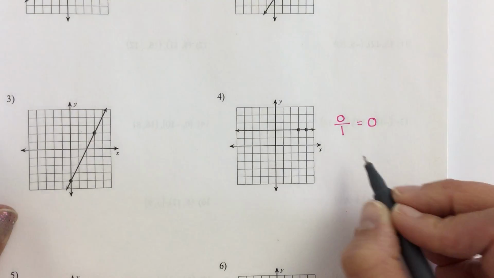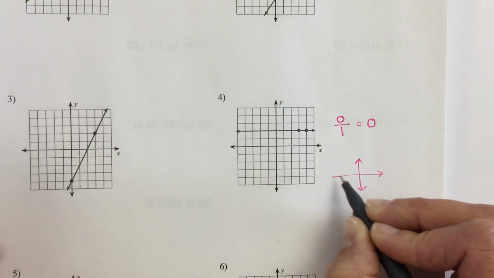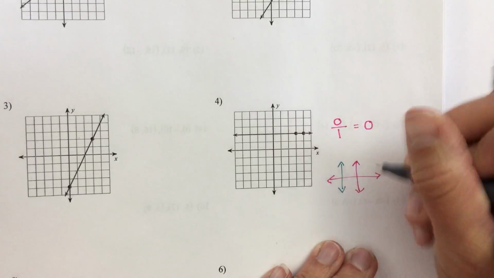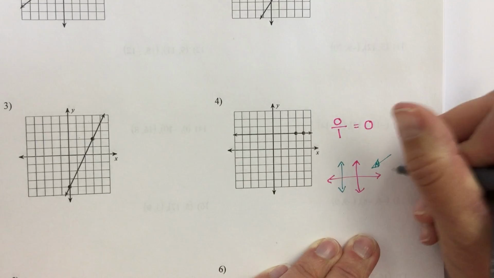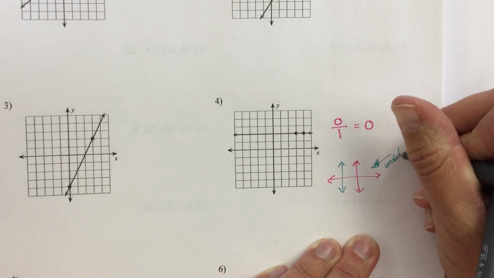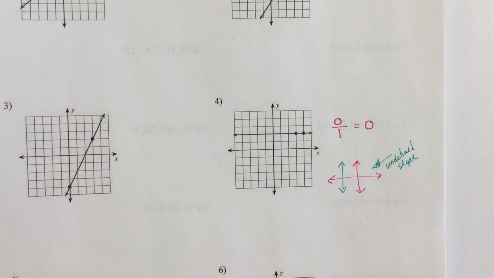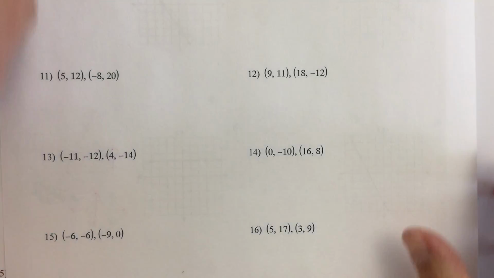Okay? And then on the flip side, what is a graph that has a vertical line? What would the slope of that line be? Undefined. Okay? So those are the 2 different types. Okay, so let's flip our page over.